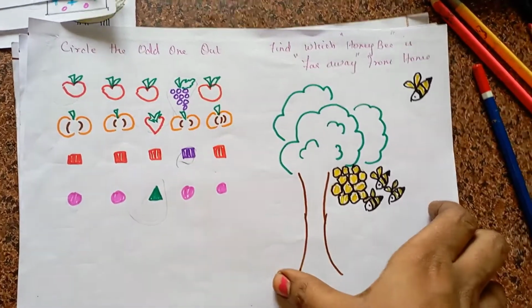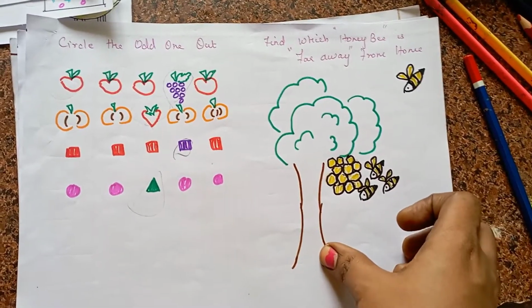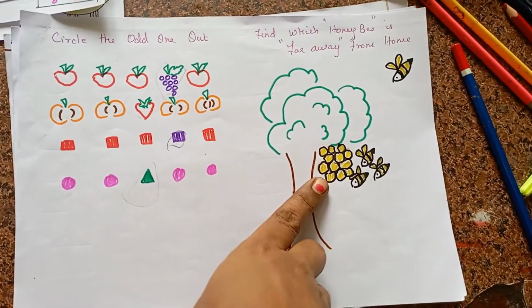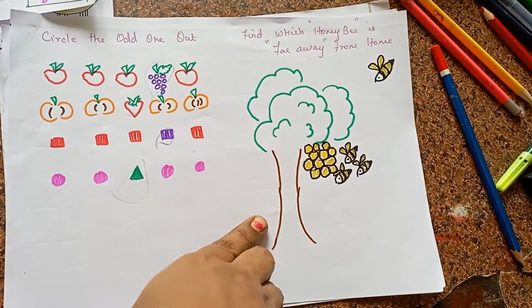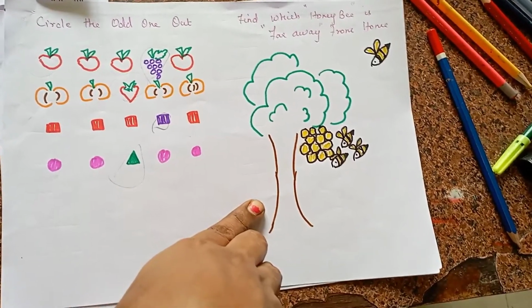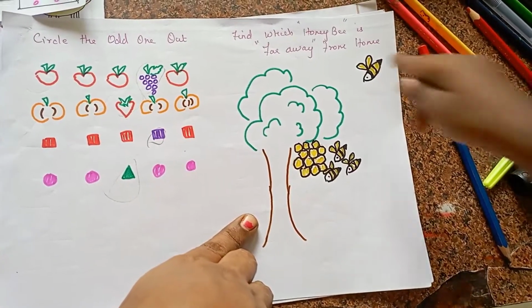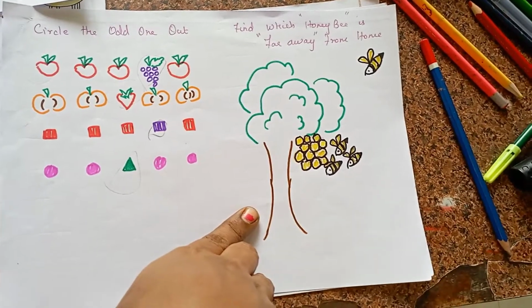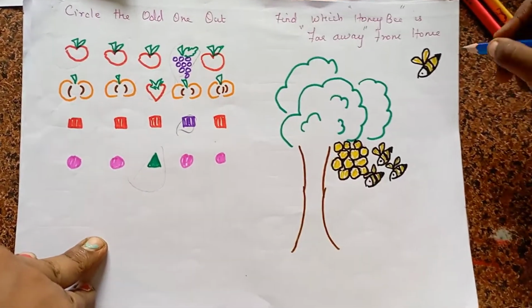Okay, baby, here you have to find which honeybee is far away from the tree, okay? What is this? Hive. Honeybee home is? Hive. Okay. First tell me which honeybee is near to hive. This. Okay, which is far away from hive? This. Okay, circle which is far away from hive. You have to circle far away honeybee.